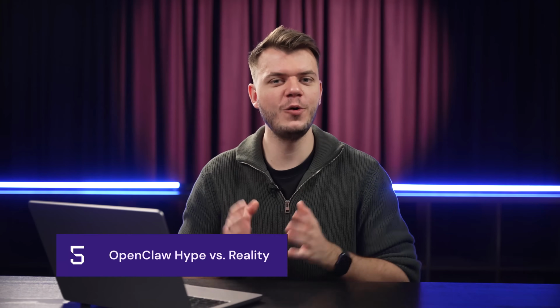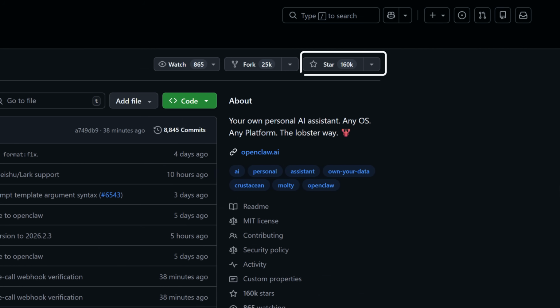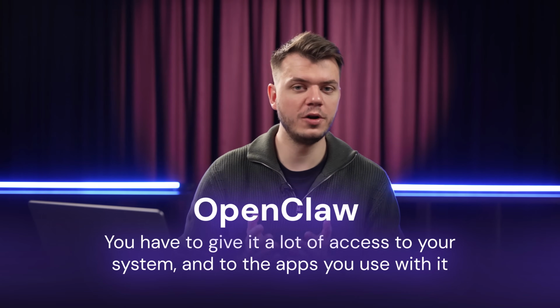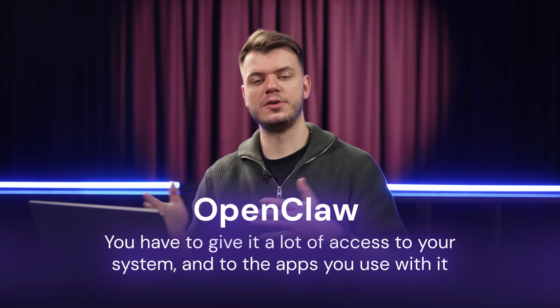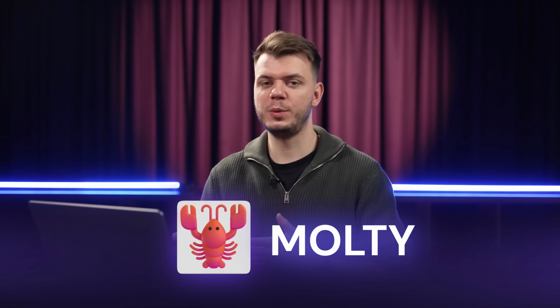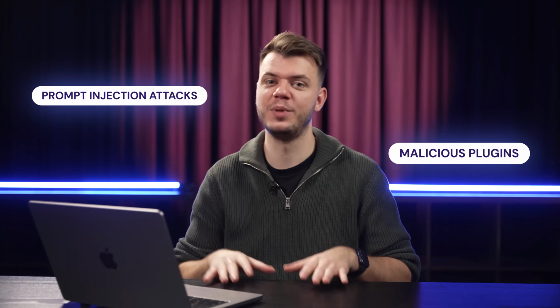So let's talk about OpenClaw hype versus reality. While OpenClaw has earned 160,000 GitHub stars in just 1 week, and Mac Mini sales are spiking all over, some users are starting to bring up very solid security concerns. For OpenClaw to work, you have to give a lot of access to your system and to the apps that you use it with. That means if Multi gets compromised, so do you. Yeah, I get it. Multi is cute, but it's still a machine, which makes it vulnerable to prompt injection attacks, malicious plugins, and much more.